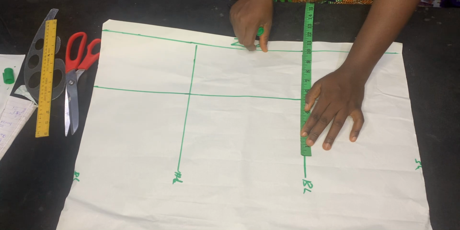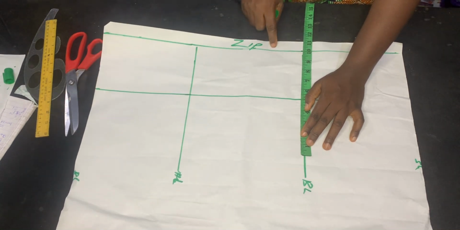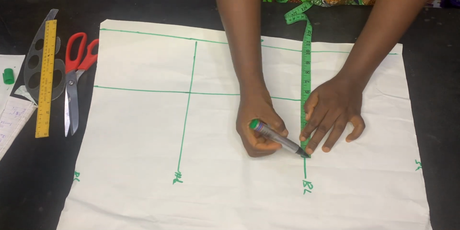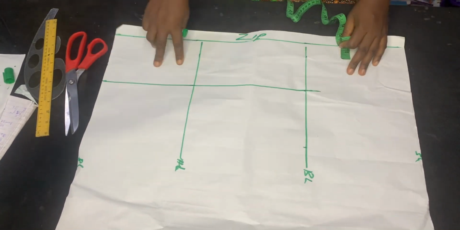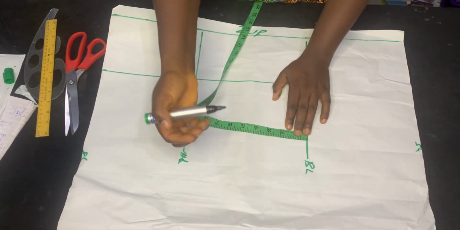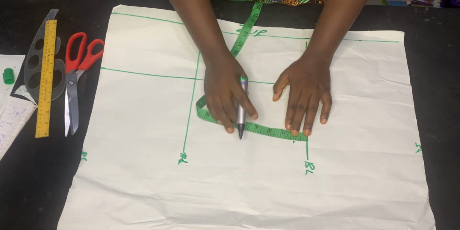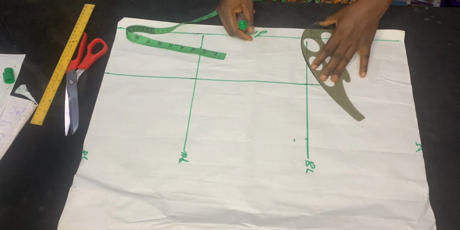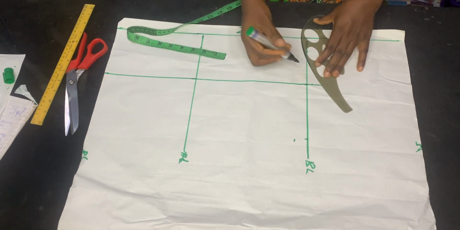So I'm going to divide my bust round measurement by 4, and I'm going to mark it out. Please, if you're marking, make sure that your measurement starts from that zipper line, please. Okay, and then I'm going to connect the neckline like this.